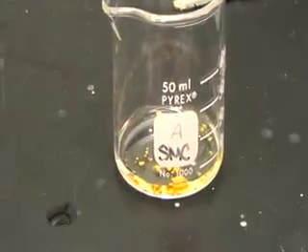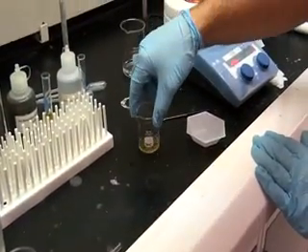Then we will add 18 ml of deionized water.